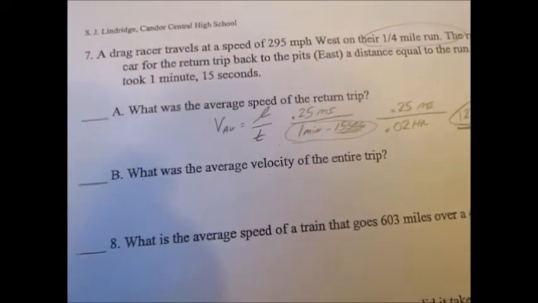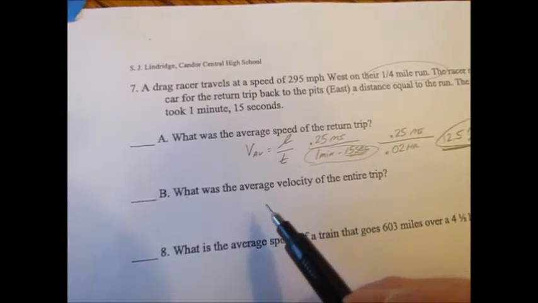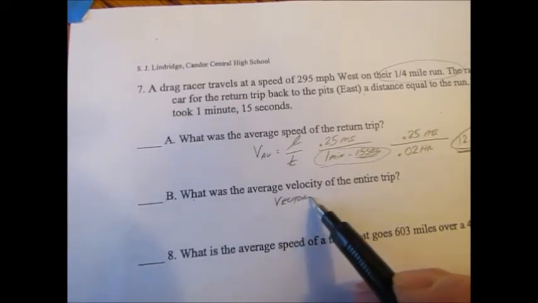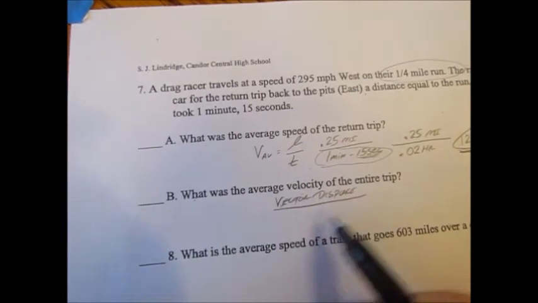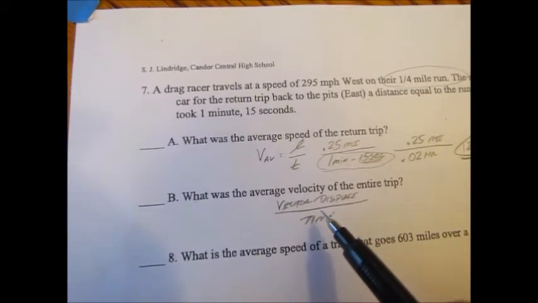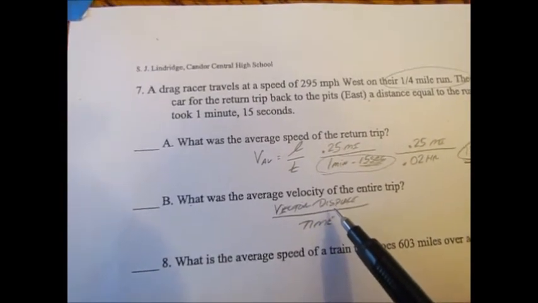Using this same question, we're going to calculate average velocity. Now remember, this is going to be a little different. Average velocity is vector displacement. I'm just going to write displacement over time. And vector displacement over time means I have to have a magnitude, or a measured value, and a direction.